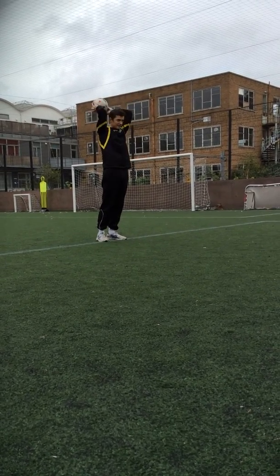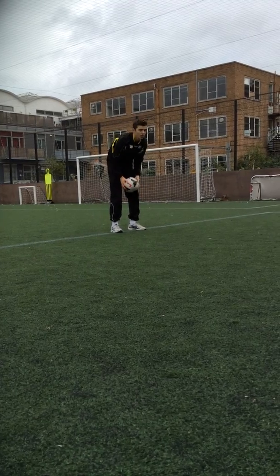Could also be demonstrated by the goalkeeper throw.